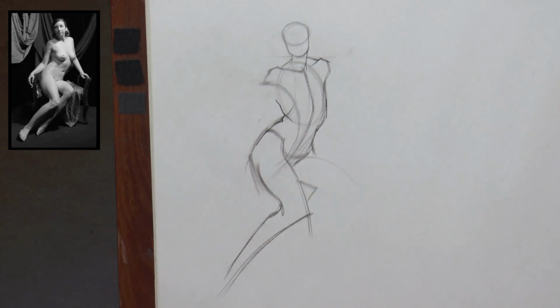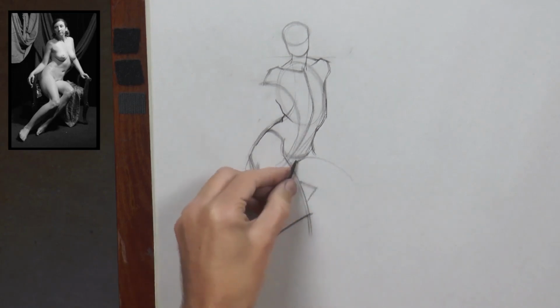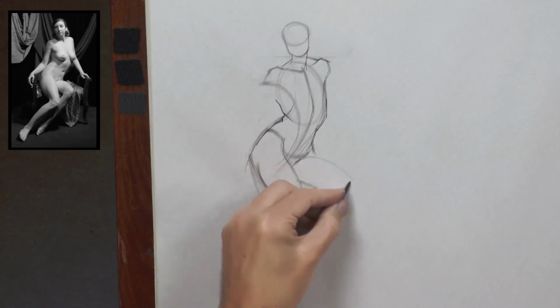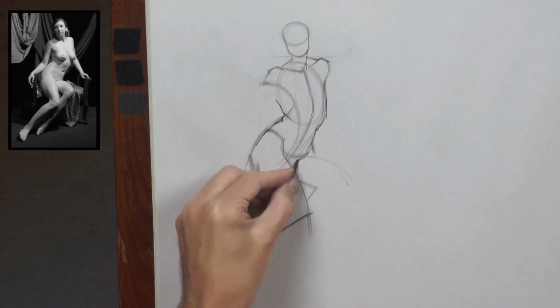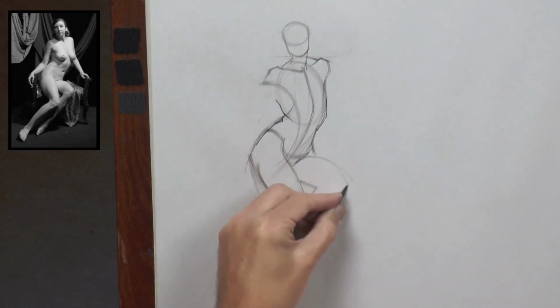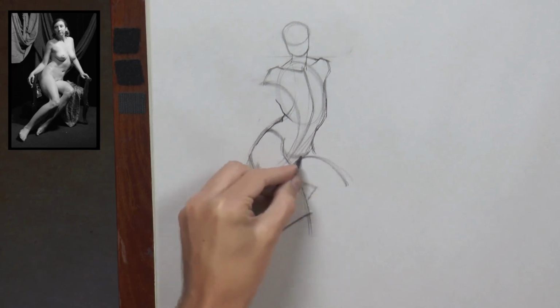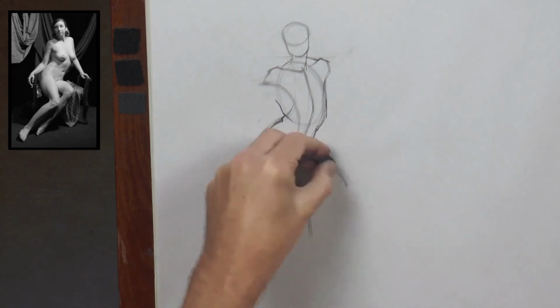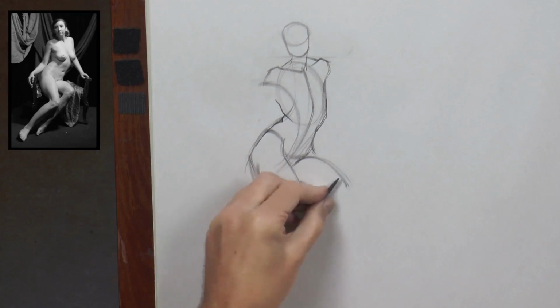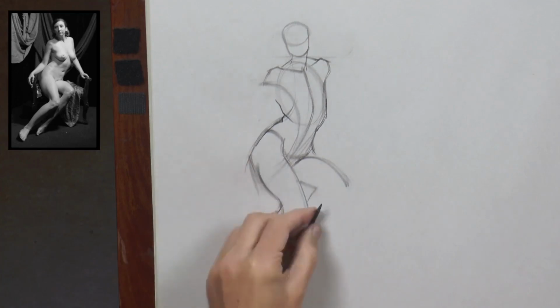That's it. That is the end of 5 minutes. So I'm going to finish this leg, and then I'll move on to the next one. Again, just looking for that C curve that kind of fits that leg.